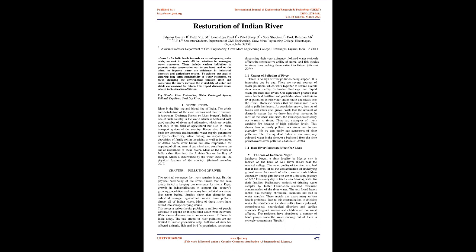Some river basins are also responsible for trapping of oil and natural gas, which also contribute to the list of usefulness of these rivers. Most of the rivers in India either flow into the Arabian Sea or the Bay of Bengal, which is determined by the watershed and the physical features of the country. Balasubramanian, 2017.